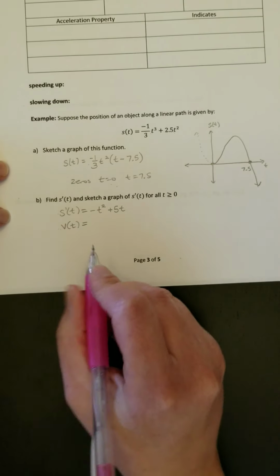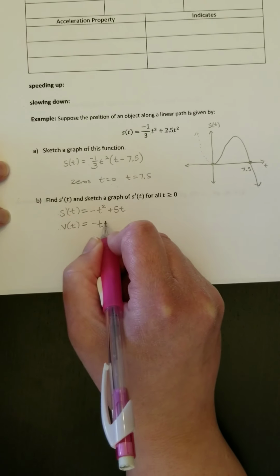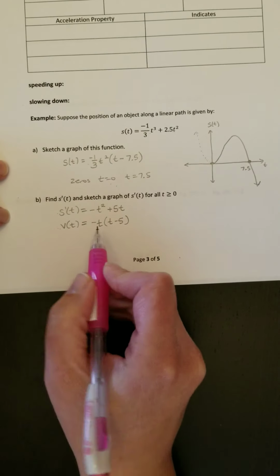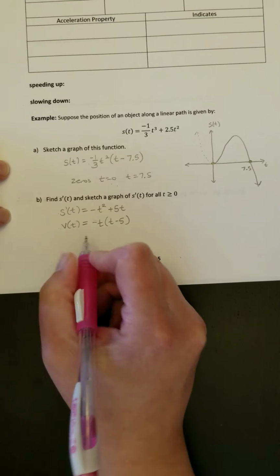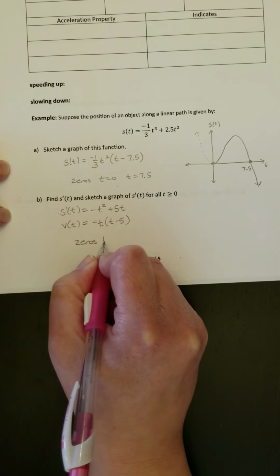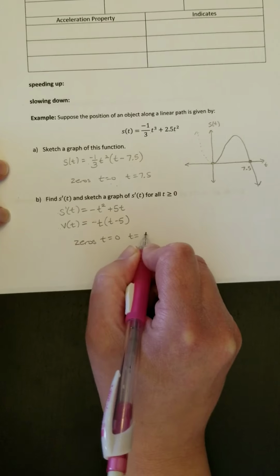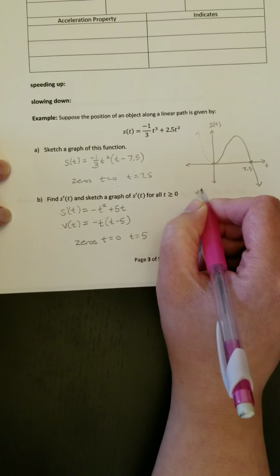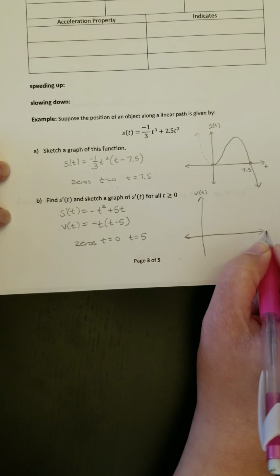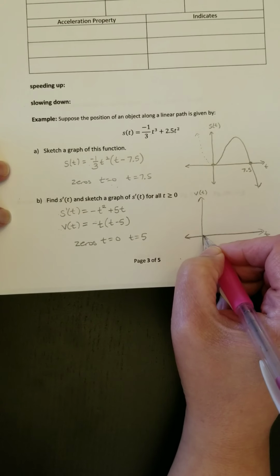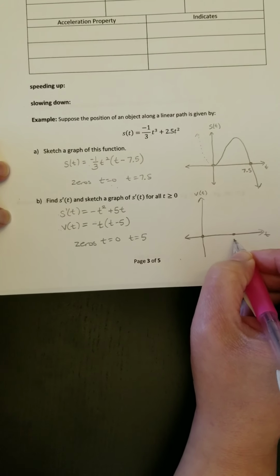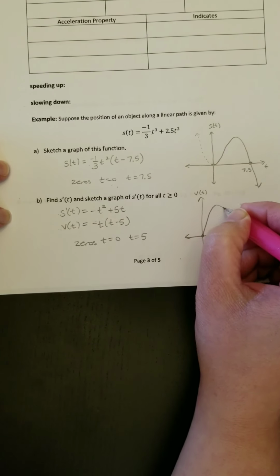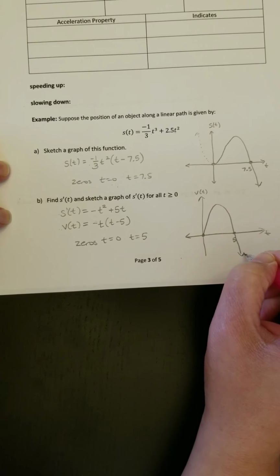If I wanted to sketch this, I would factor my quadratic. I'm going to factor out a negative t and say that that's t minus 5. So I have a parabola, it's opening down, and it has zeros at t equals 0 and t equals 5. So that's a sketch of my velocity function. And I know there's a 0 here, 0 at 5, and it's an opening down parabola because of that negative leading coefficient.